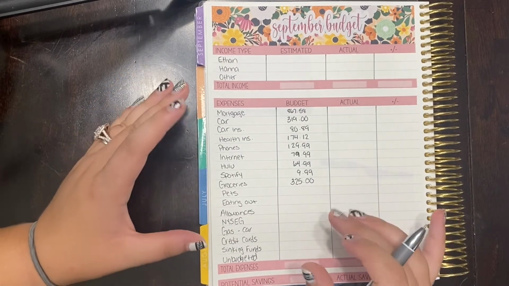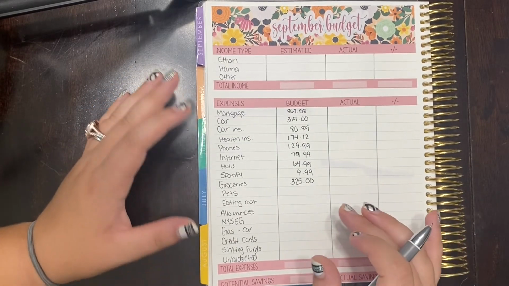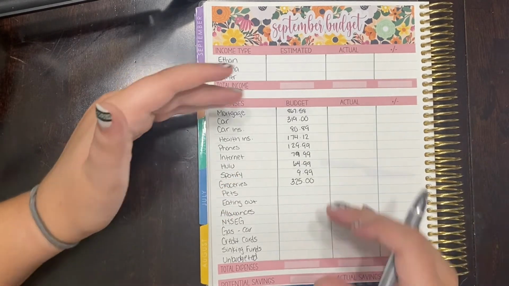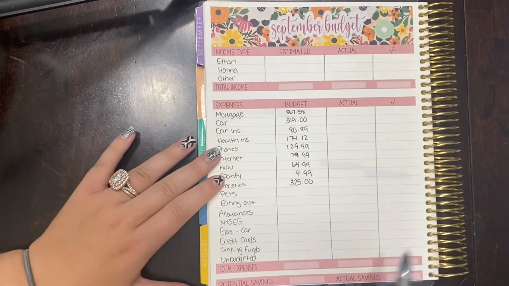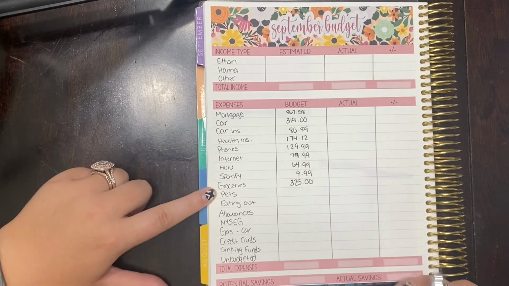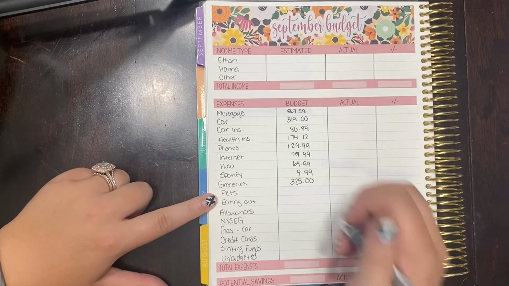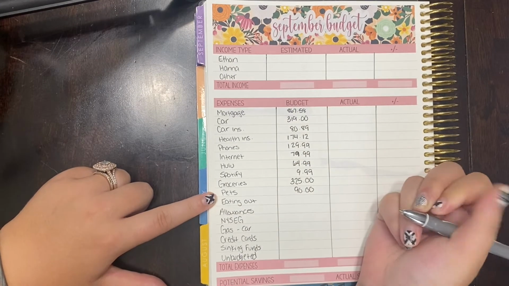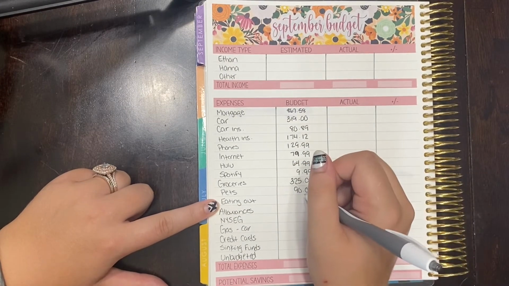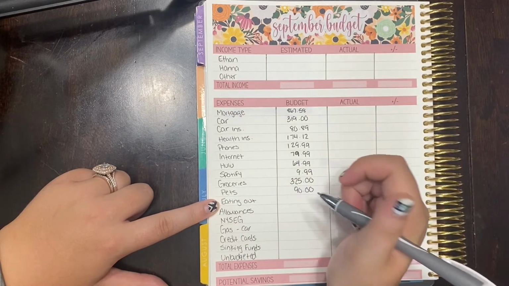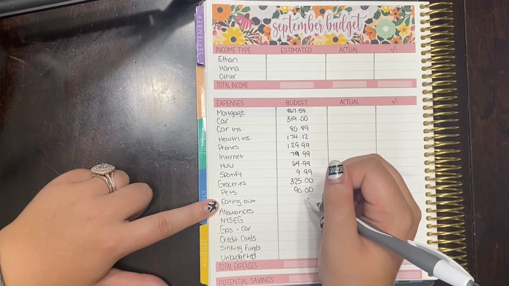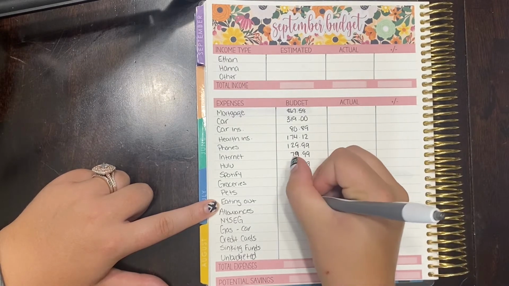So this is kind of a little trial and error budget month with the setup and the numbers and everything else. So for the pets, we are budgeting $90. I don't think that we really need anything other than the Chewy order, which is gonna be like 80 something. So I budgeted $90 just to give us a teeny tiny little leeway.